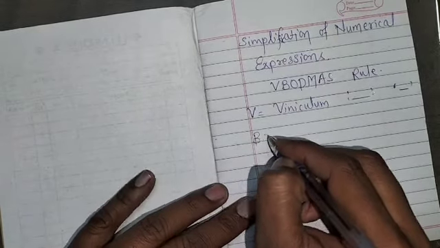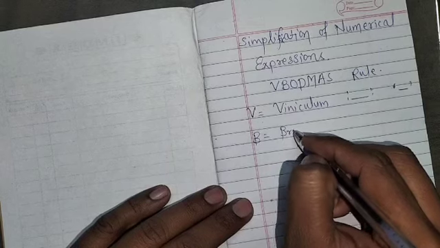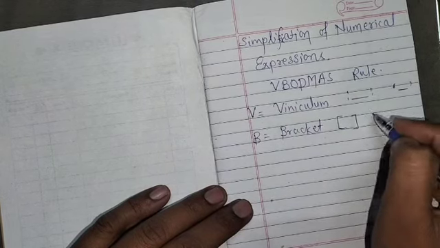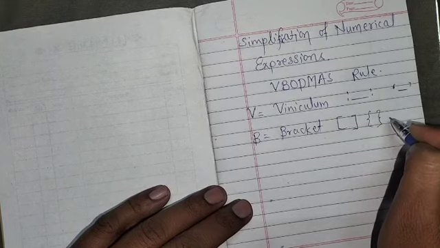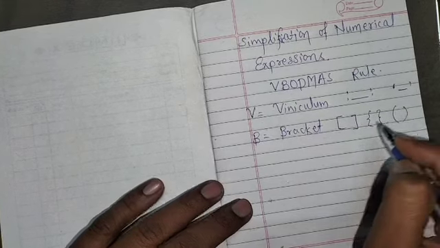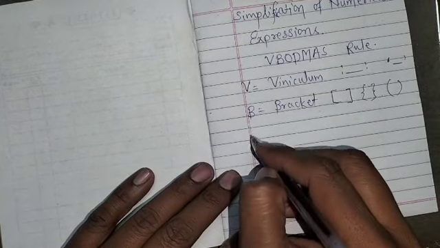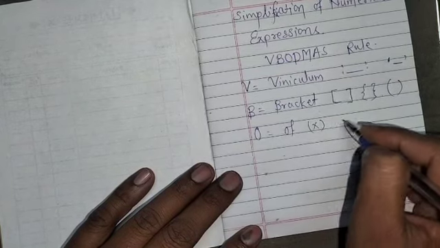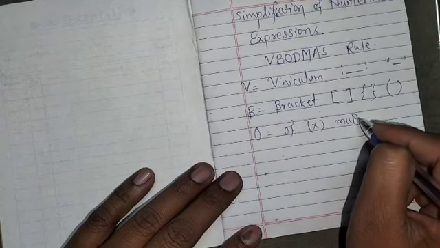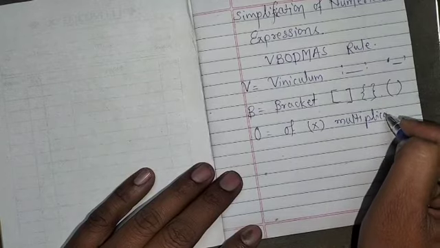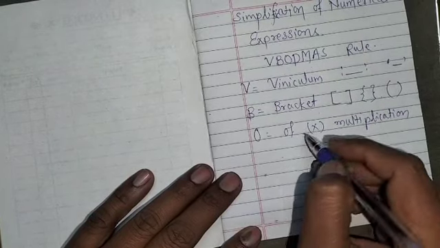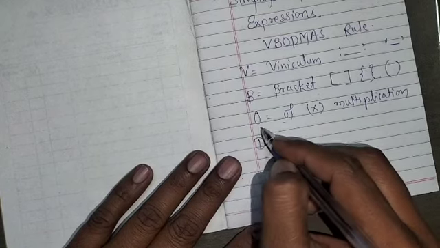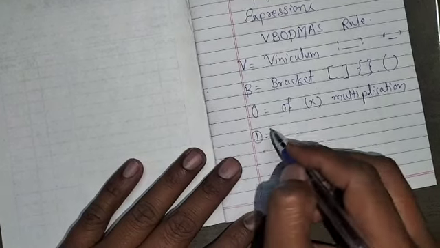Second, B is representing bracket, which is square bracket or curly bracket, or it may be a simple bracket. O means of, which implies multiplication. Of means simply a multiplication, but of is different. We will get it by solving the problems.